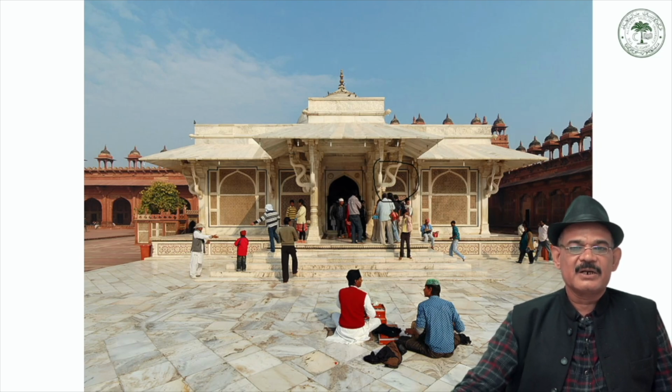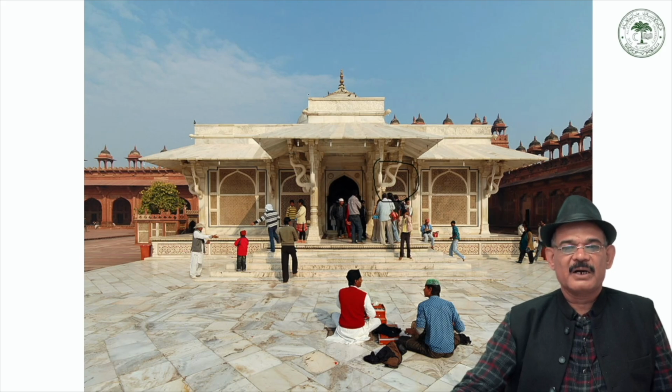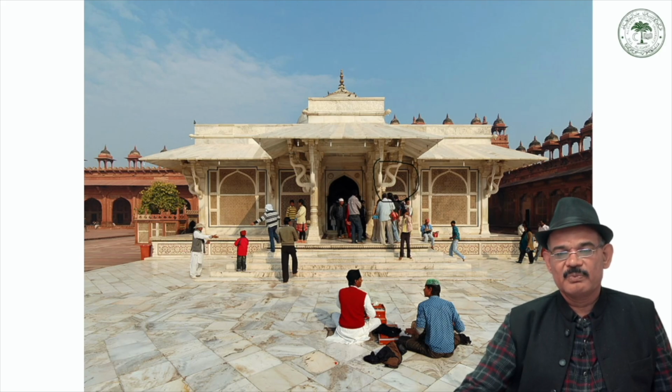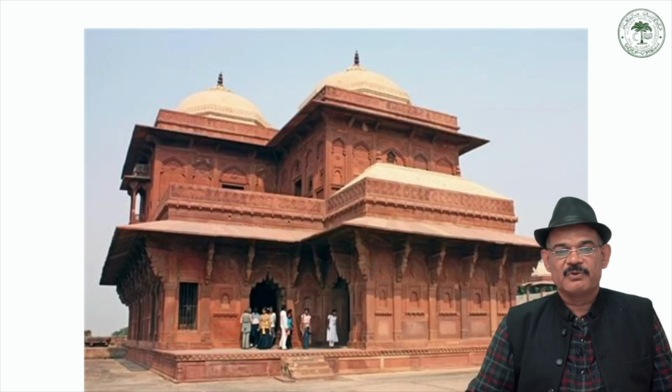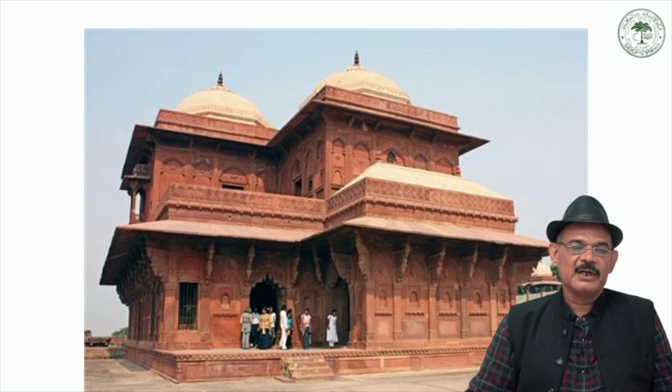The central chamber is surmounted by a dome, and the whole structure is situated on a raised platform. Another is Birbal's house. It's a building of red sandstone and a double-storied building.